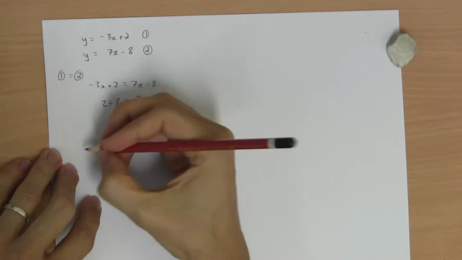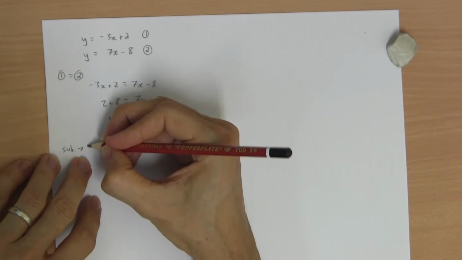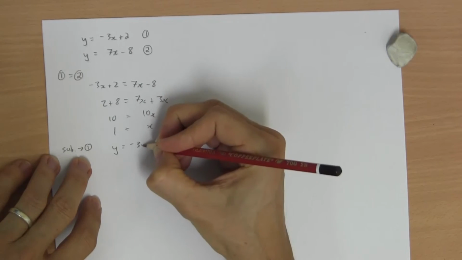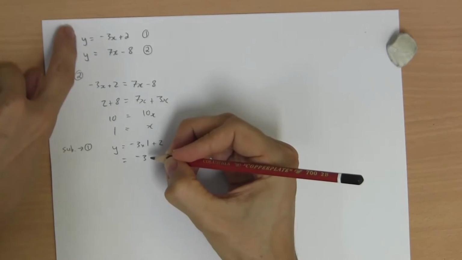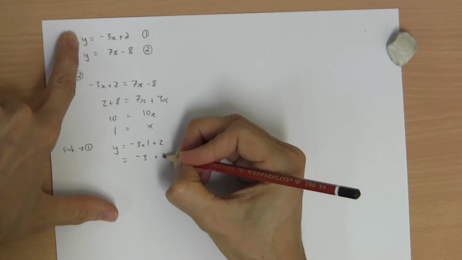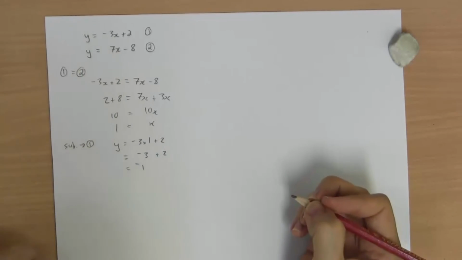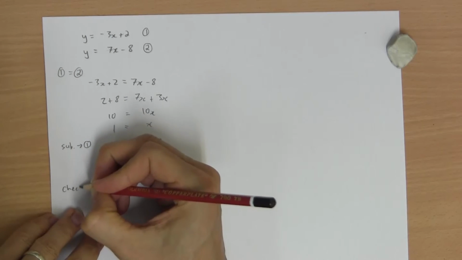Now we go back and substitute. Doesn't matter which one we pick, so let's do number 1. y equals negative 3 times 1 plus 2, which is negative 3 plus 2, which is negative 1. And then check it with the other equation.